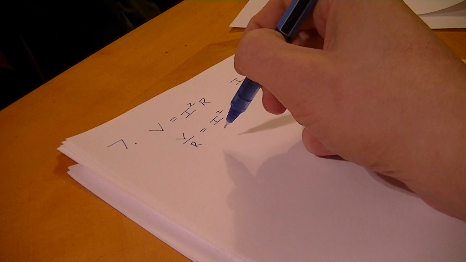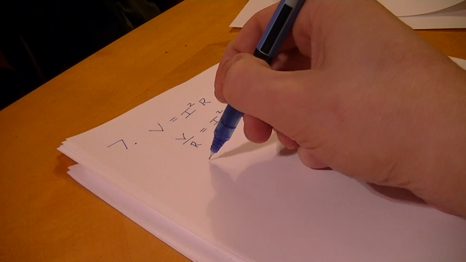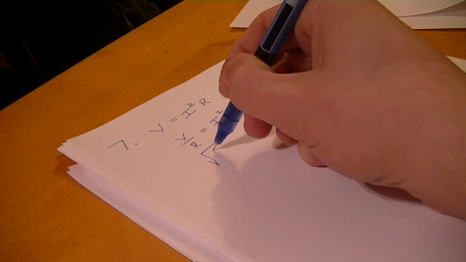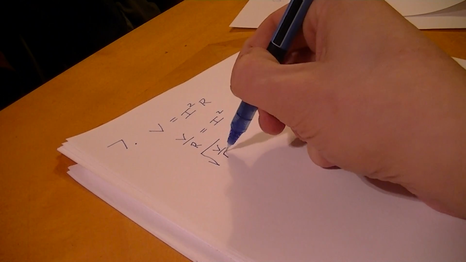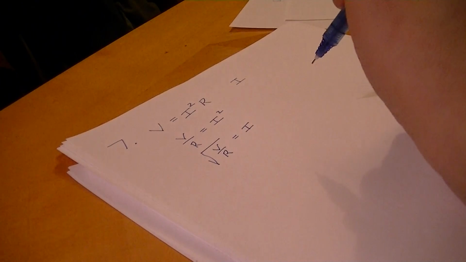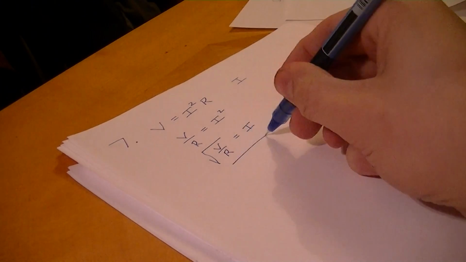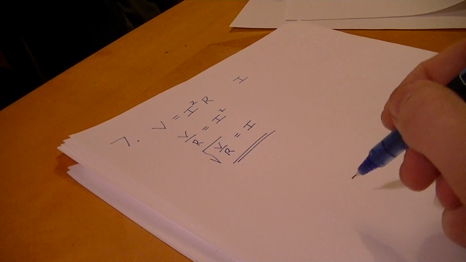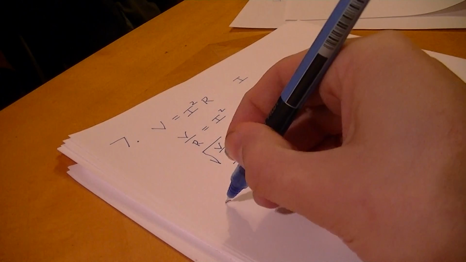Now if you take the square root of both sides, the square root of v over r equals I. And that's our answer.